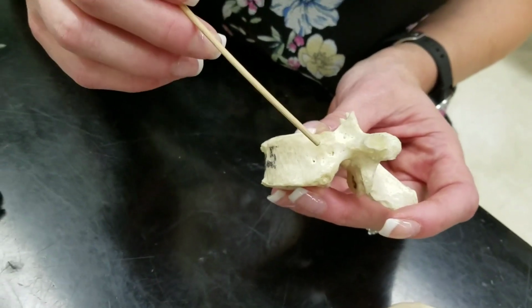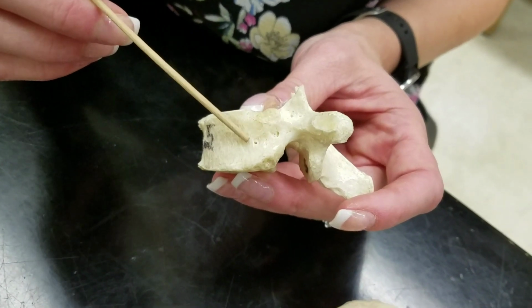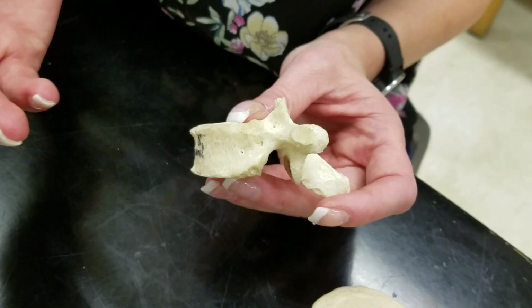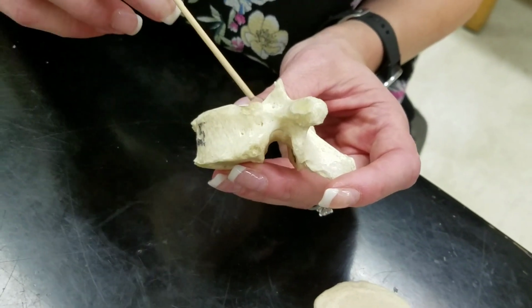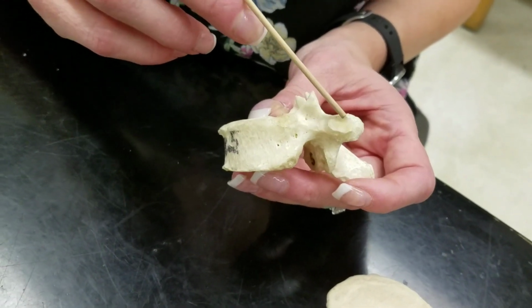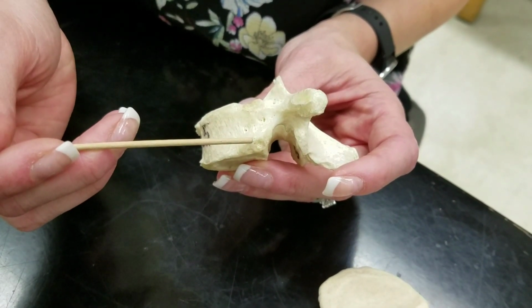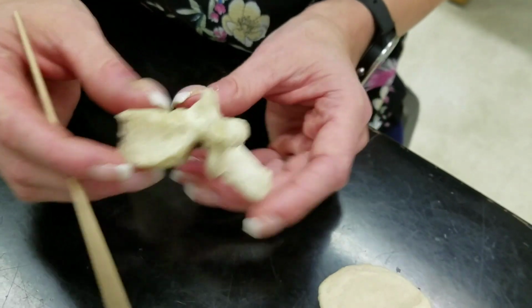Certain thoracic vertebrae will have only one costal facet called a whole costal facet. So if it only has one, that's the one that you're looking at. But if all three are present, they are the transverse costal facet, superior costal facet, and inferior costal facet to distinguish them from each other.